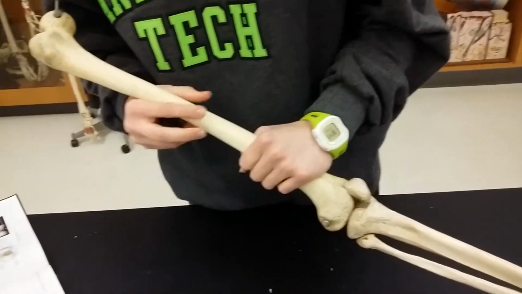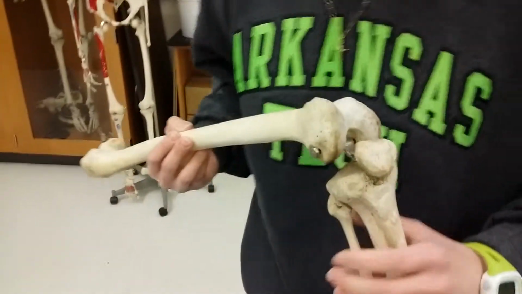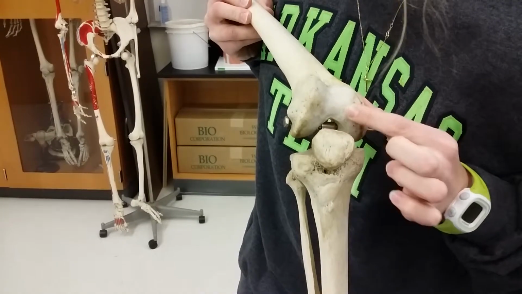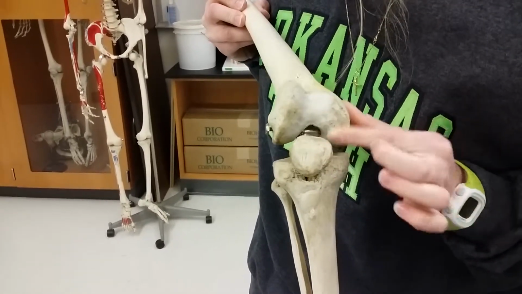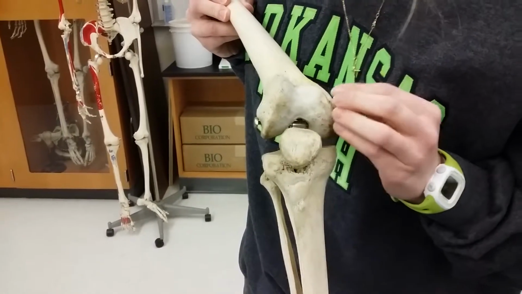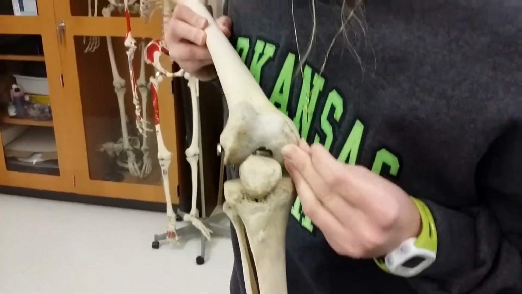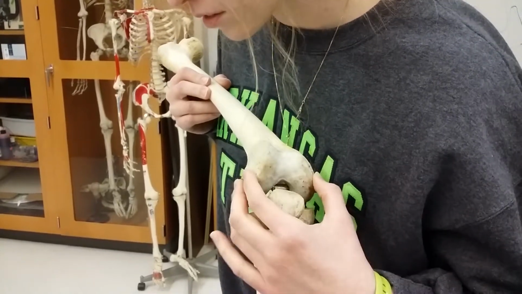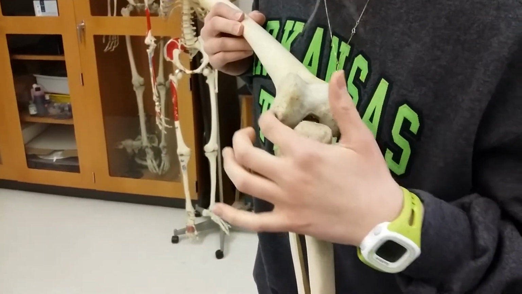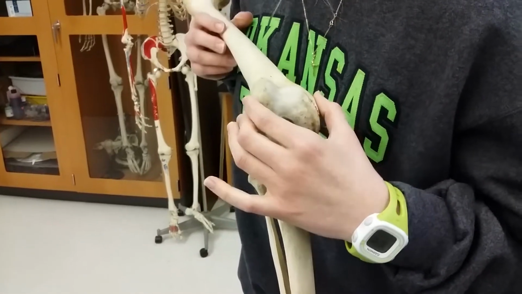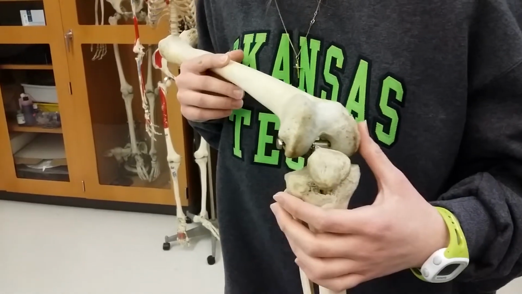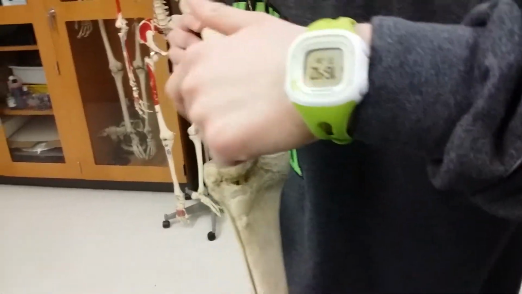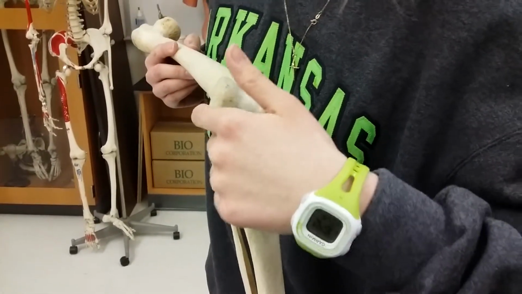The medial epicondyle is down here on the femurs. The medial epicondyle right here, this side, closest to you. And then you have the lateral epicondyle on the side. Okay, so we're going to distinguish here between epicondyle and condyle. So this will be medial epicondyle, lateral epicondyle.